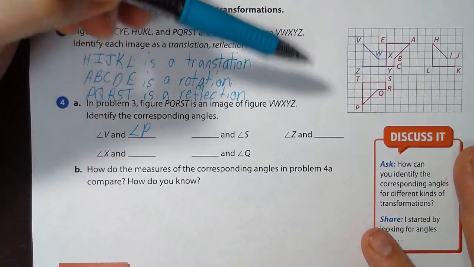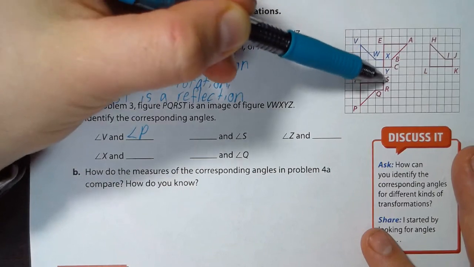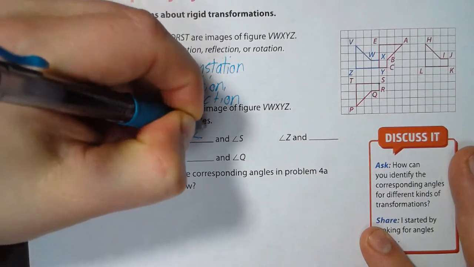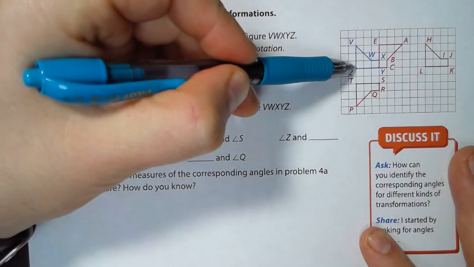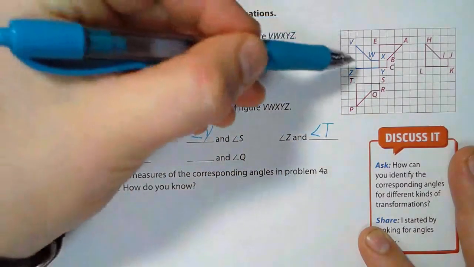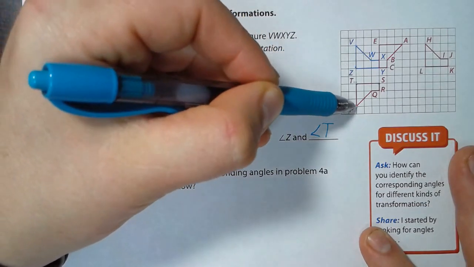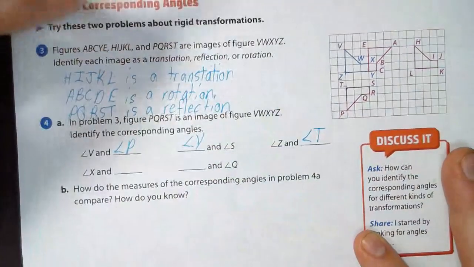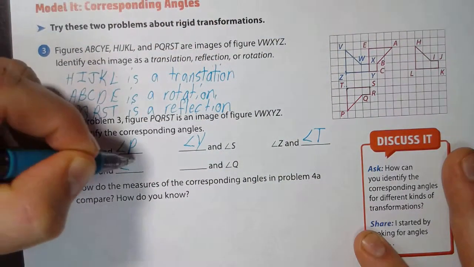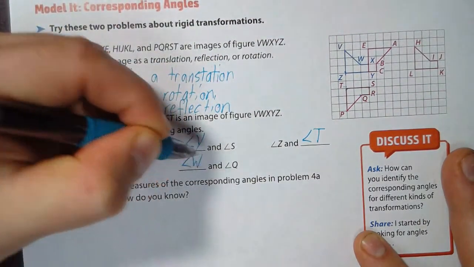Okay, so how about S? S was right here. Well, it should be equal distance from our line of reflection here. So it looks like angle Y is where we started. Angle Z right here will flip over and it is angle T. Okay, so we're looking for that same corner, okay? Make sure you're not looking for the bottom left, but where it flipped to. Angle X. Now that looks like it's angle R. And angle Q. That looks like it's angle Y or W.